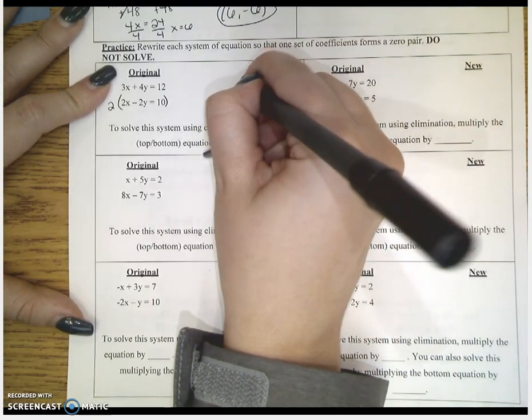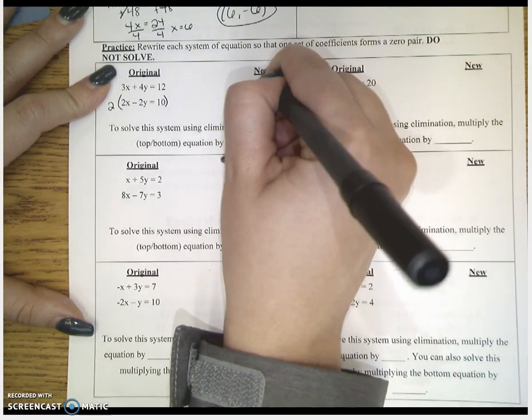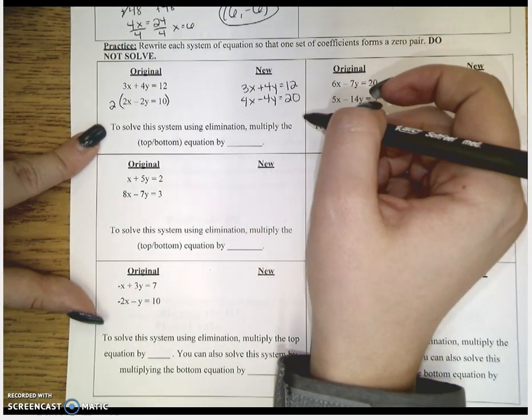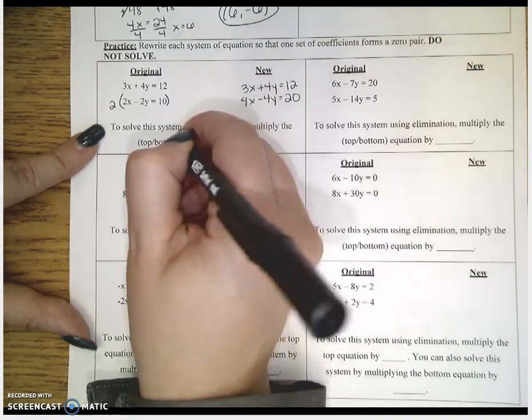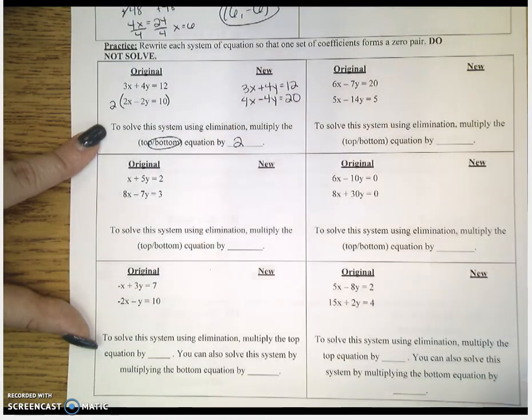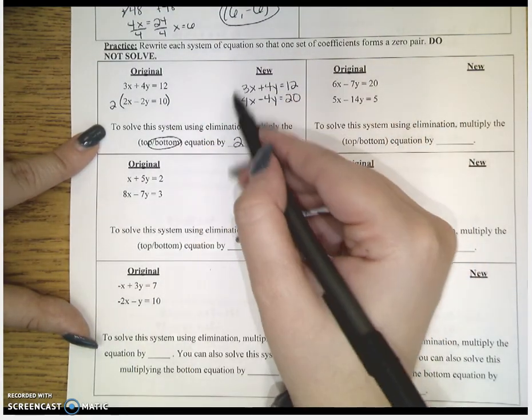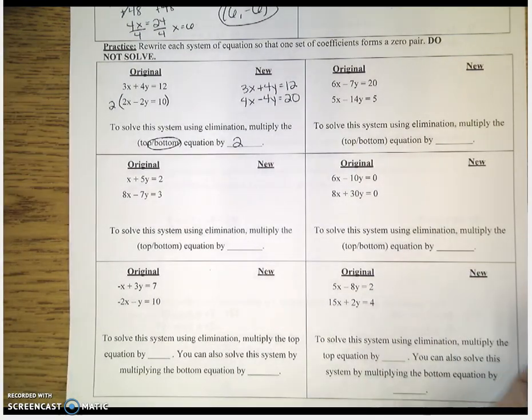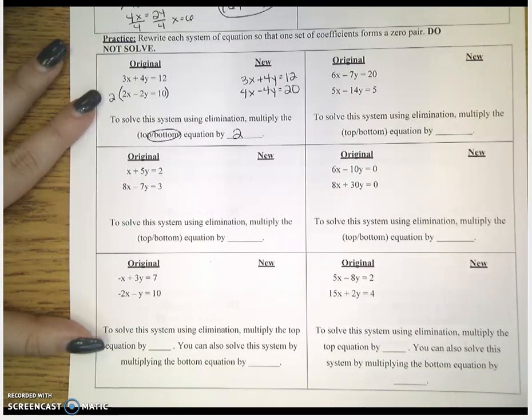And this top one would stay the same. 3x plus 4y equals 12. So in order to solve this system using elimination, I multiplied the bottom by 2, which is how I got this. From here, I could solve it, but they don't want me to do that. All they're asking us to do is figure out what we need to multiply our equations by.